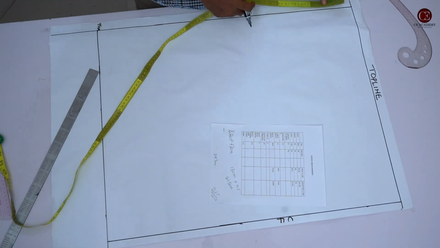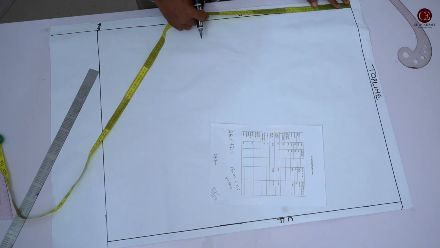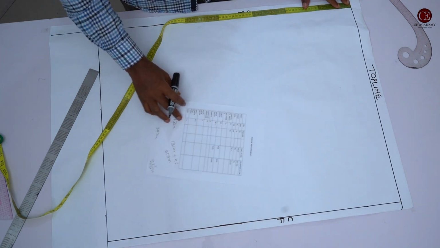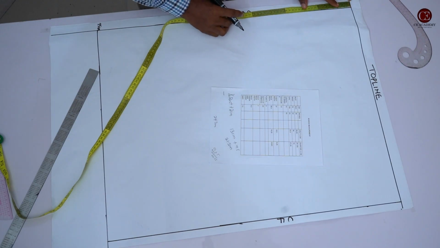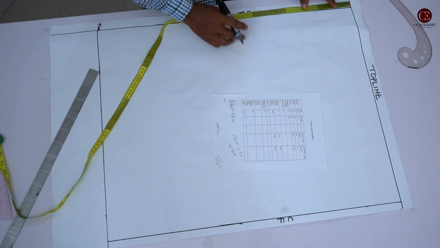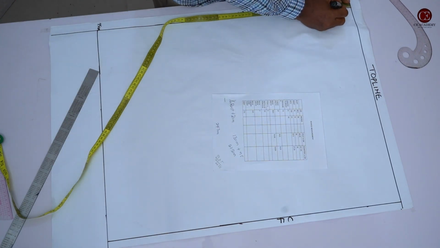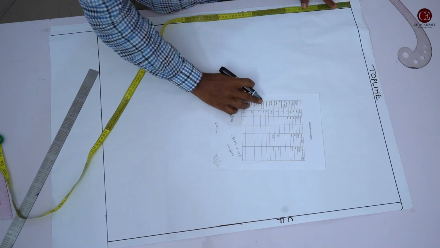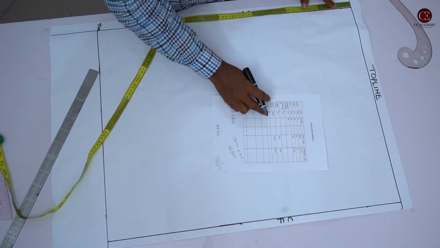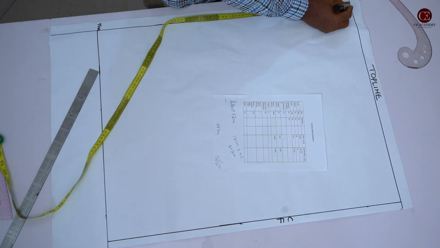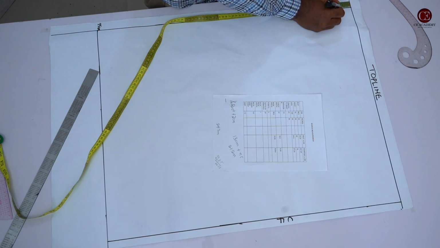Next thing for us to do is to draw all the necessary lines that will help us to do the drafting properly. First thing, from the top line, measure 3 cm from the top line, label it point O. The point O for this particular size is 3 cm.